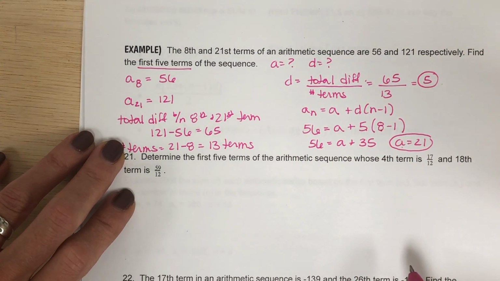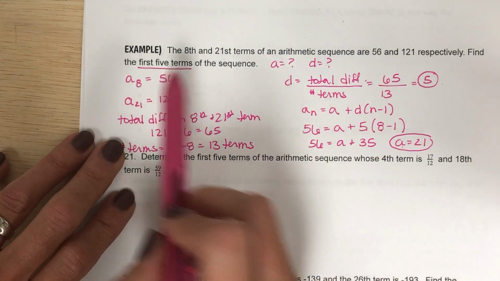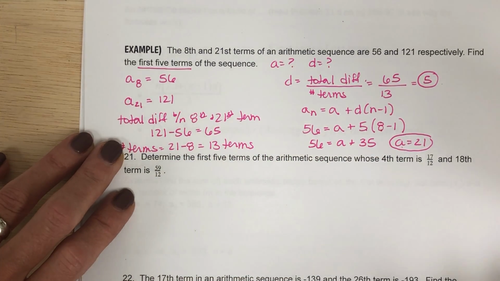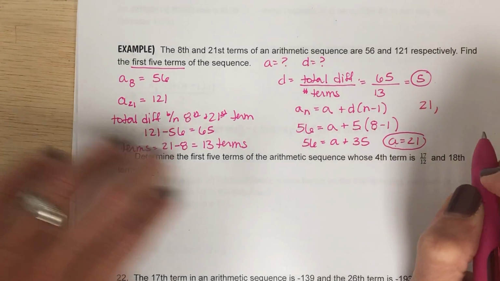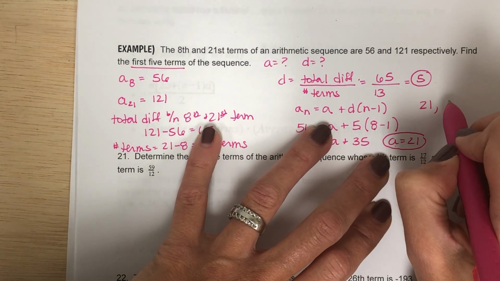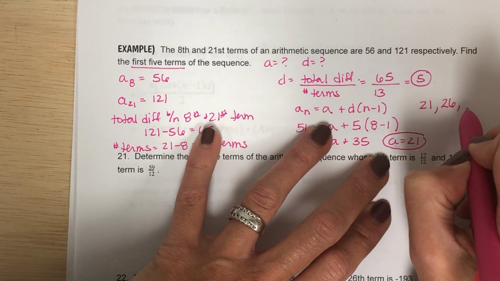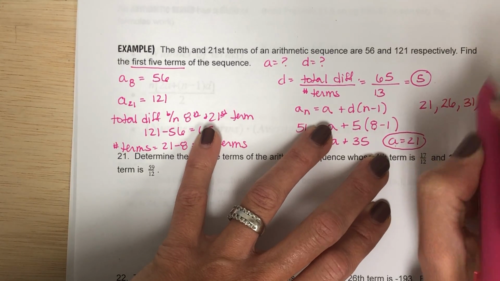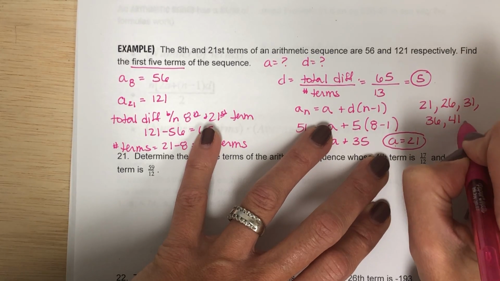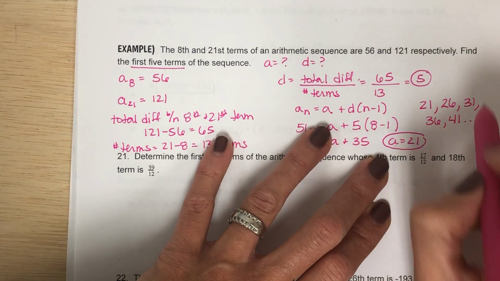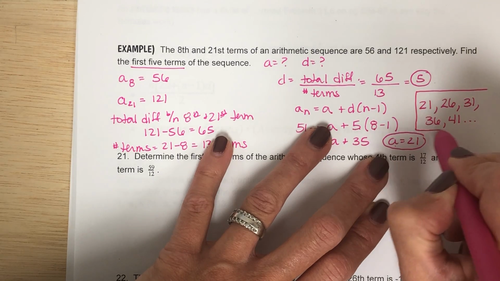My common difference is 5. I'm not quite done, but I'm almost there. I just need to find my first 5 terms. So I'll do this over here. My first one is 21. Then 21 plus 5 is 26, plus 5 is 31, plus 5 is 36, plus 5 is 41, and that's going to continue on. But I just needed to find my first 5.